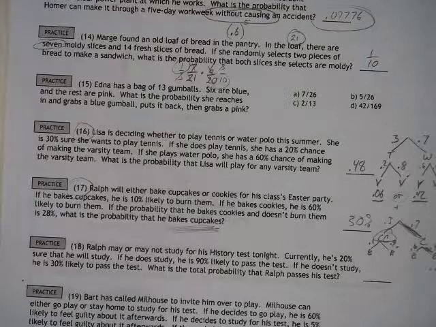And we don't have a probability attached to that. If he bakes cupcakes, he's 10% likely to burn them. So it's again a burn and burn not thing: 0.1 versus 0.9. If he bakes cookies, 0.6 versus 0.4.